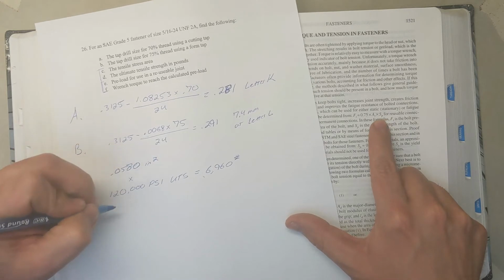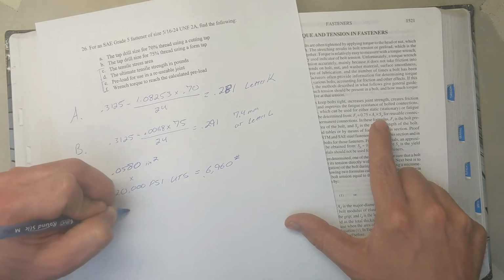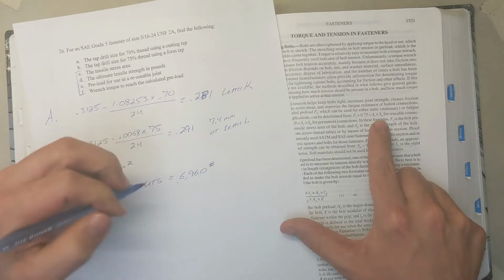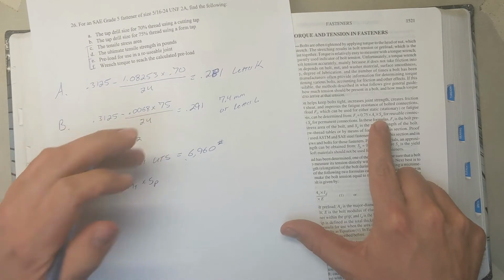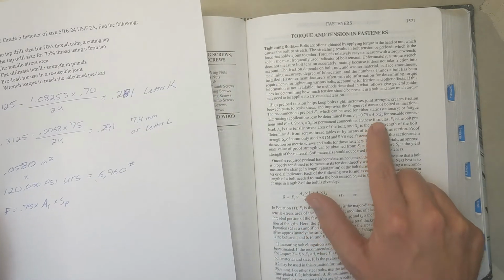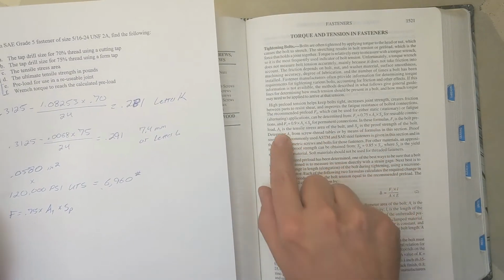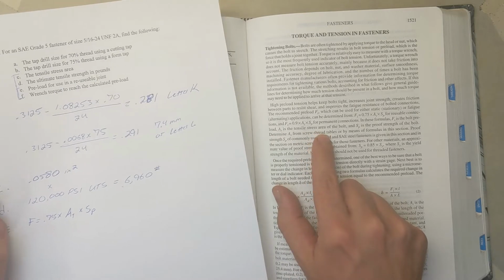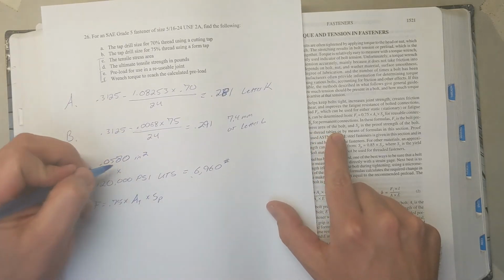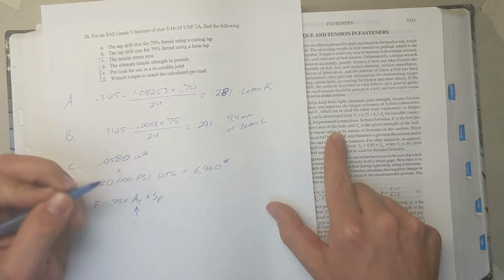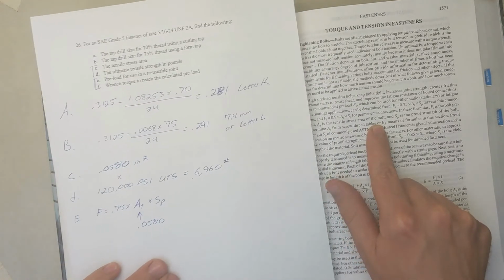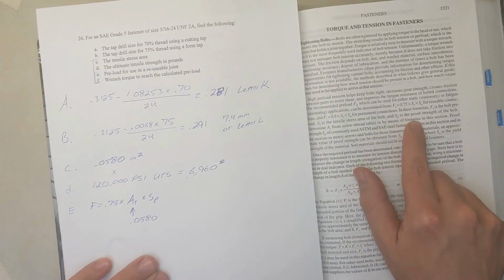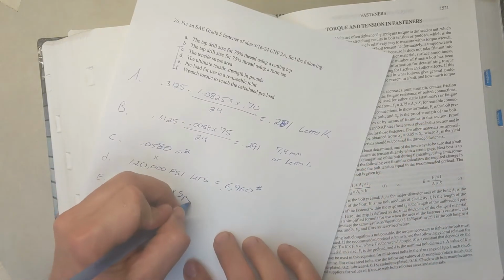This is F equals 0.75 times A sub T times S sub P. And when they talk about A sub T and S sub P, they say here that A sub T is the tensile stress area of the bolt, which we just found, right? 0.0580. And then S sub P is the proof strength of the bolt.